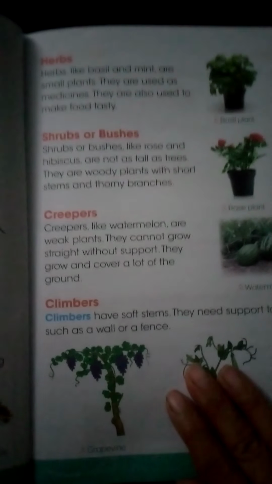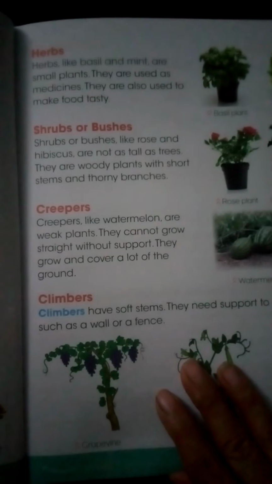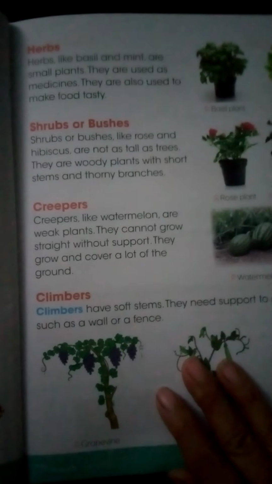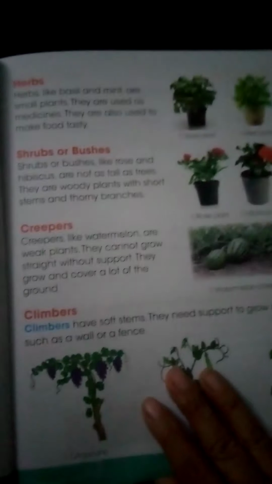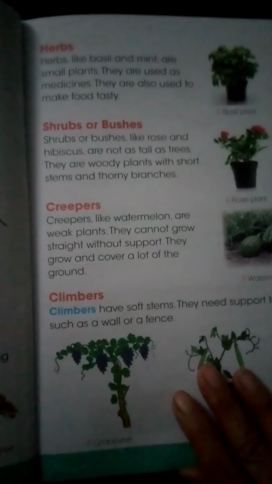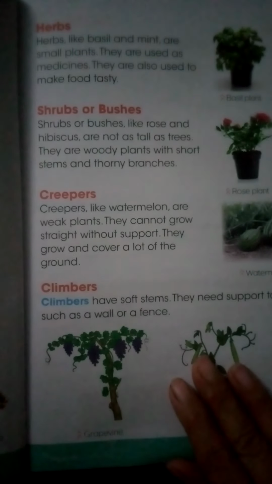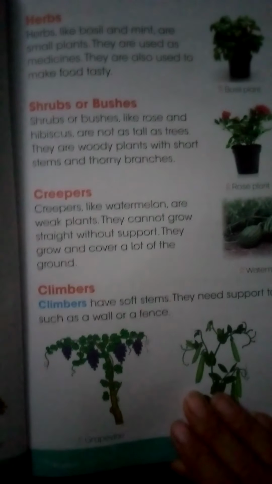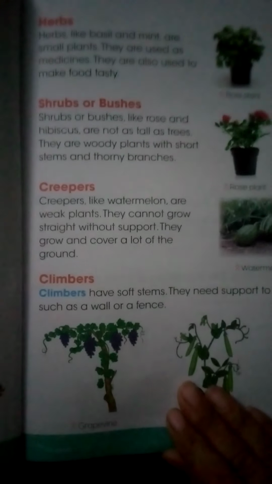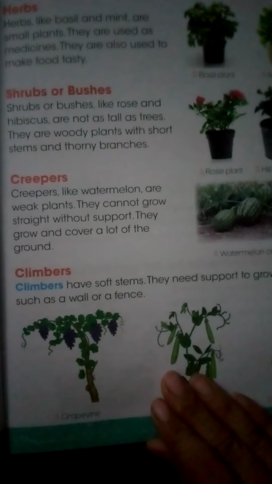Creepers. Creepers like watermelon are weak plants. They cannot grow straight without support. They grow and cover a lot of ground. Creepers are those plants that grow on the ground and cover a lot of ground. They are weak plants, not very strong like other plants. In creepers we have watermelon, melon, pumpkin.